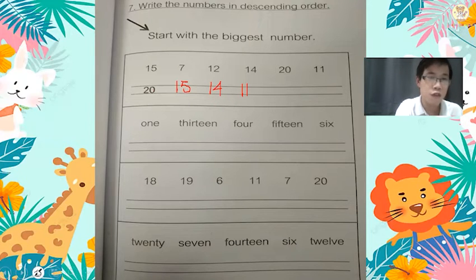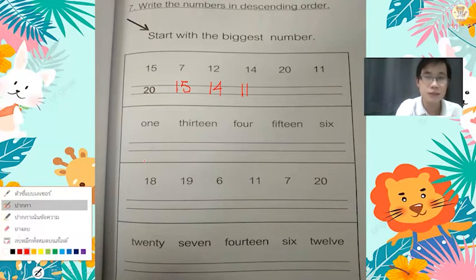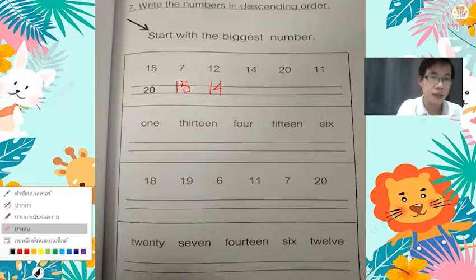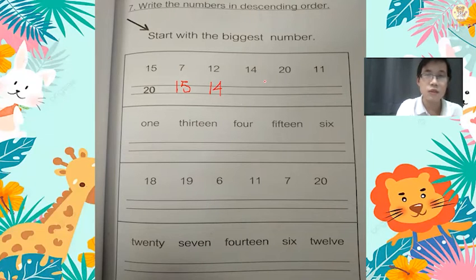Yeah, number 12 comes first, so you have to consider the numbers very well. Then number 11. And the last one is number 7. So we can conclude that number 20 is the biggest number, while number 7 is the smallest number.